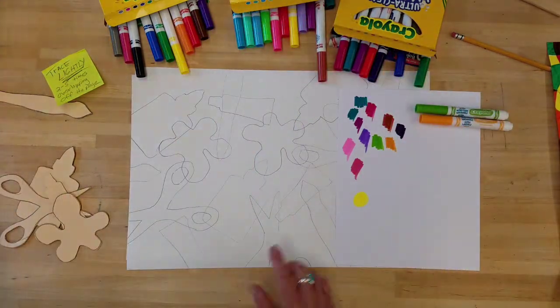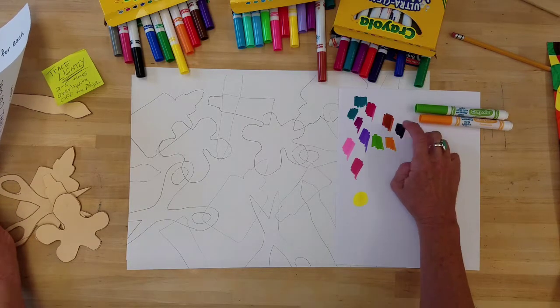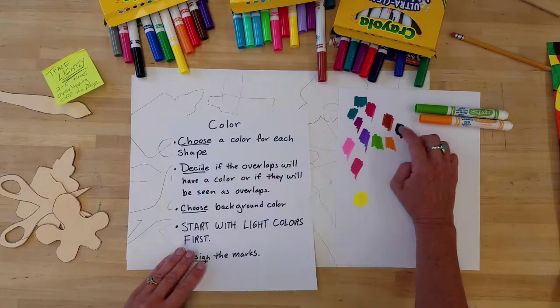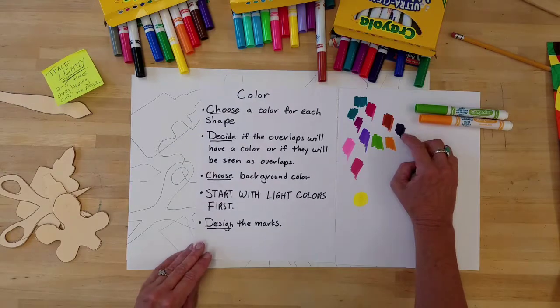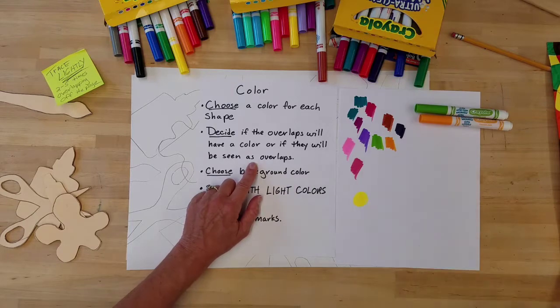Okay, anyway. So I know what my shapes are going to be. I know I'm going to have one of these dark colors for my background. I bet I do the purple. And the overlaps. What the world does that mean?